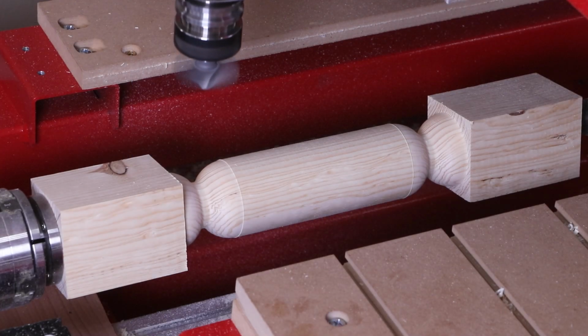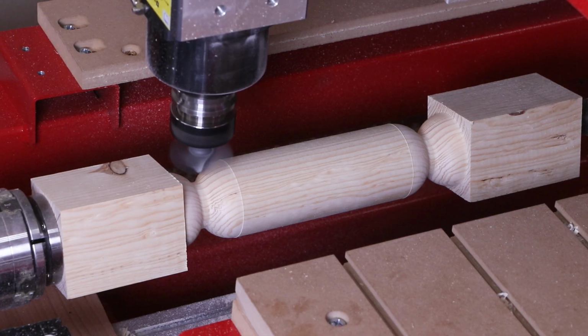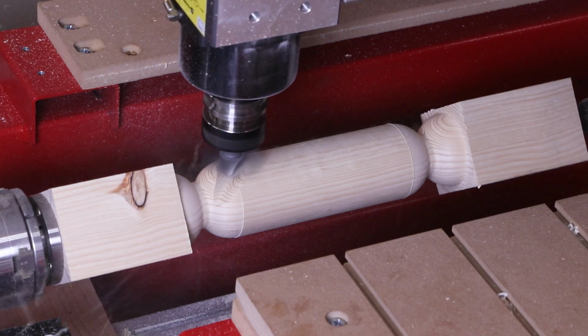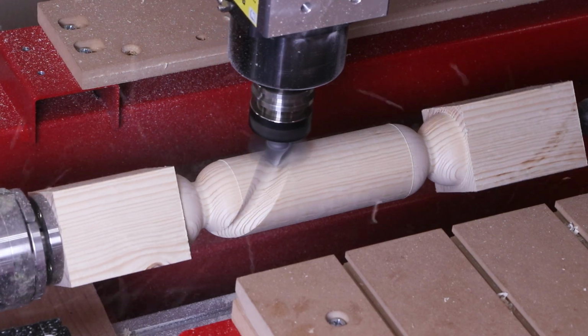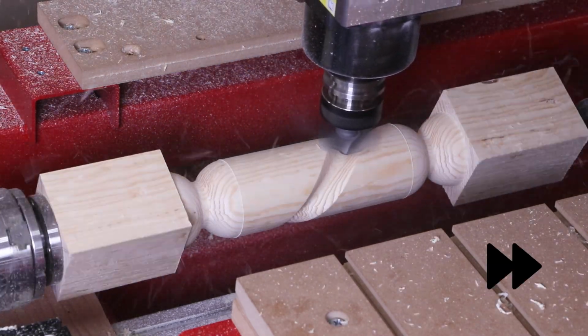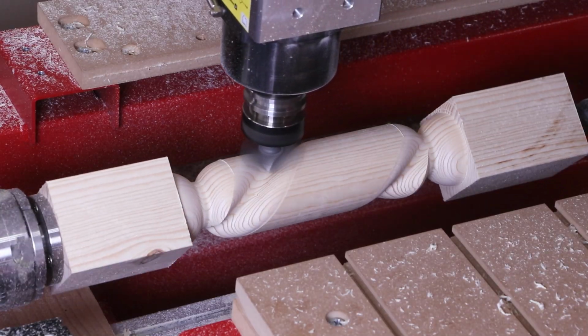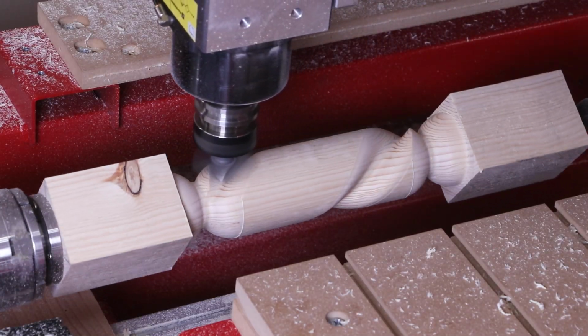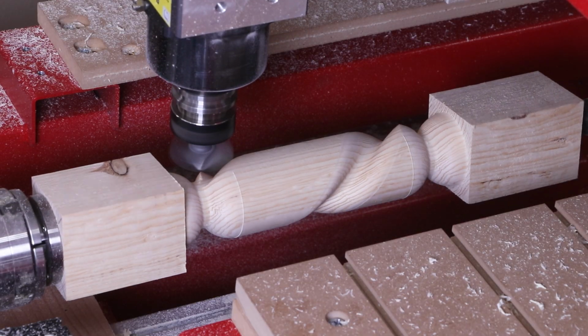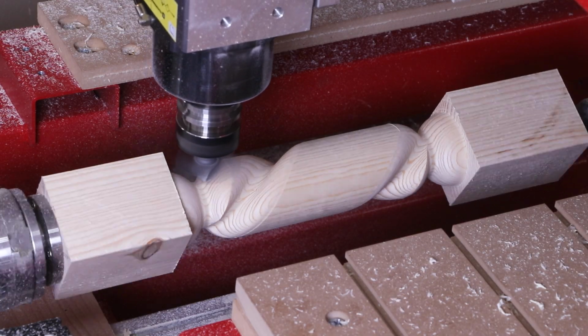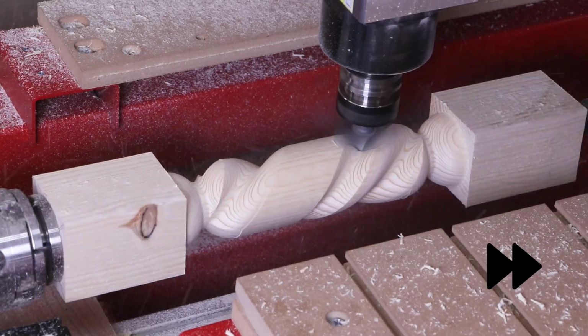It begins at the start position, plunges down, and performs multiple roughing passes down the length of the stock while rotating. Because this spiral has 3 starts, the stock rotates 120 degrees to evenly space out 3 starts around the circumference.